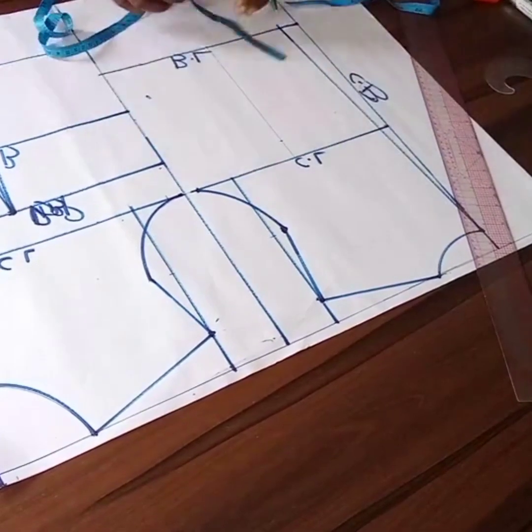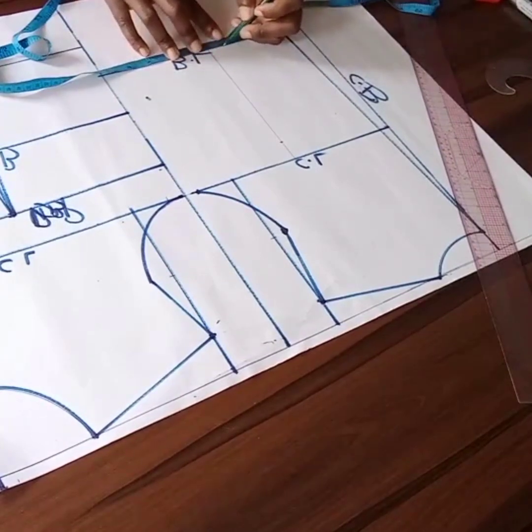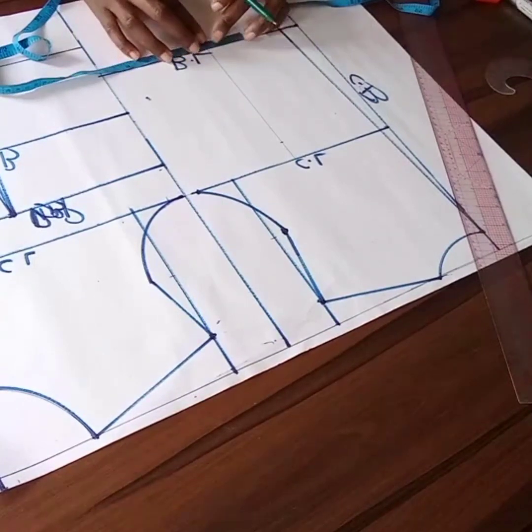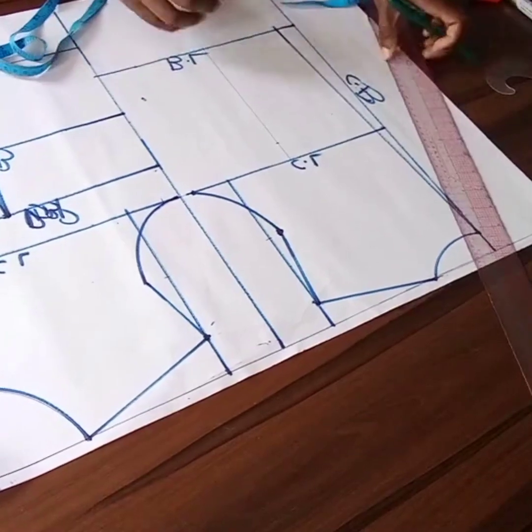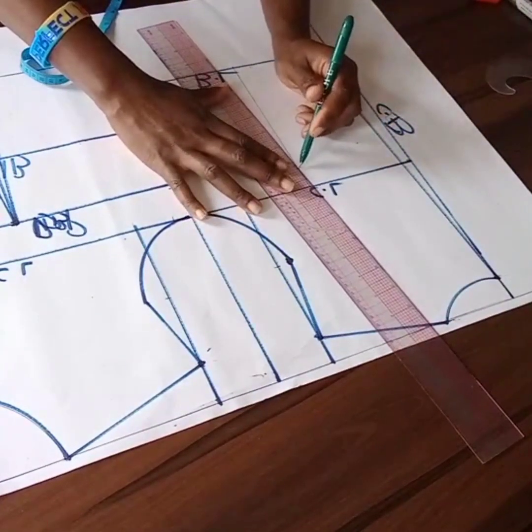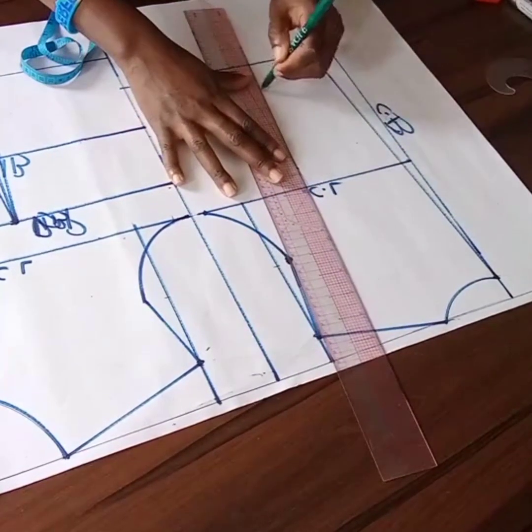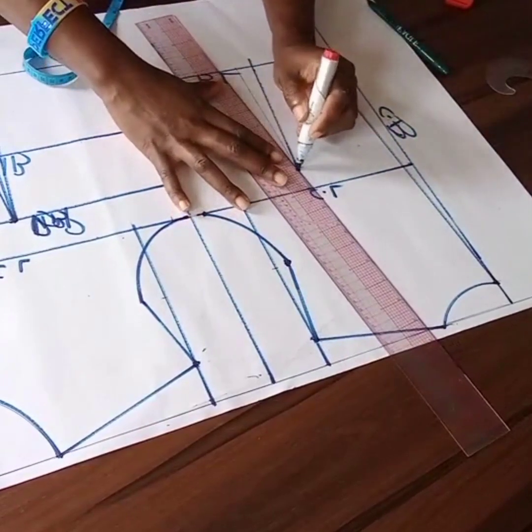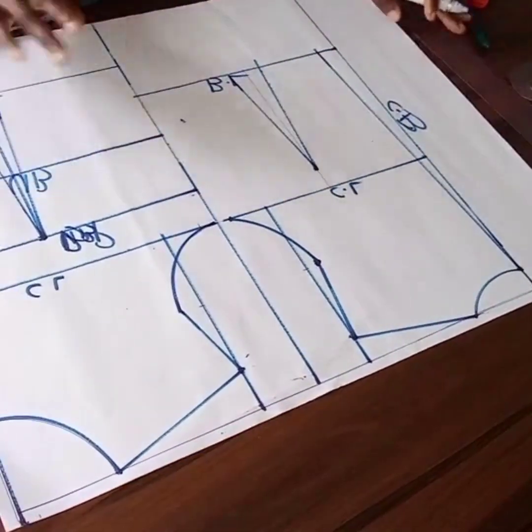So this is it. Then for my back tightening, I'll also do 0.75 on both sides. 0.75 on both sides. That is for my back tightening.